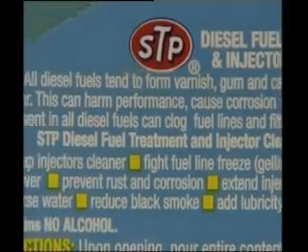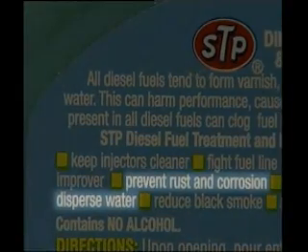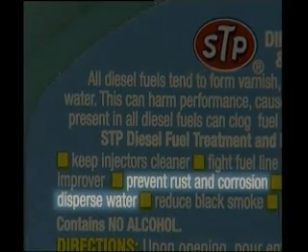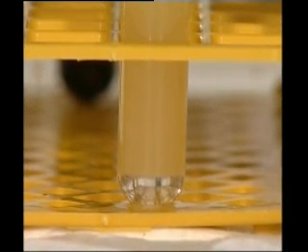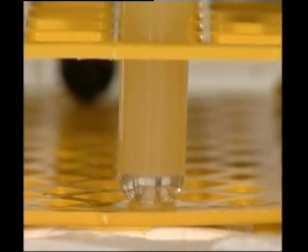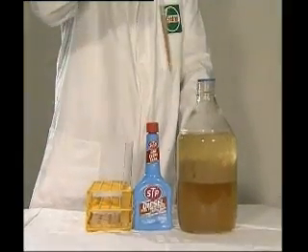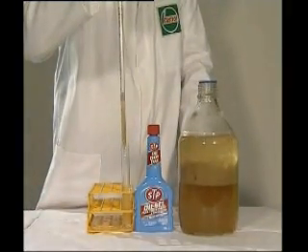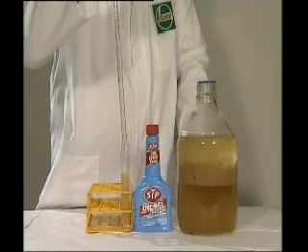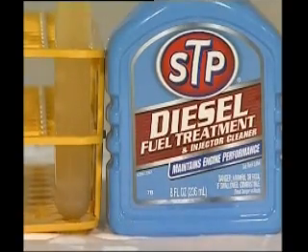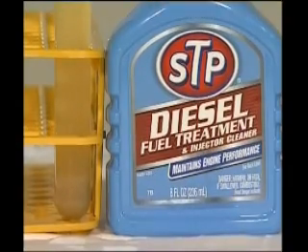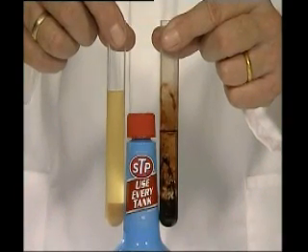Even though the labeling of this product states that it will disperse water and control corrosion, you can see that the water has dropped back to the bottom, where it will continue to promote microbial growth and corrosion. We now introduce 5 mils of microbial contaminants and water to the tube and observe the result. As you can see, the performance of this product has been severely compromised as in the previous comparison.